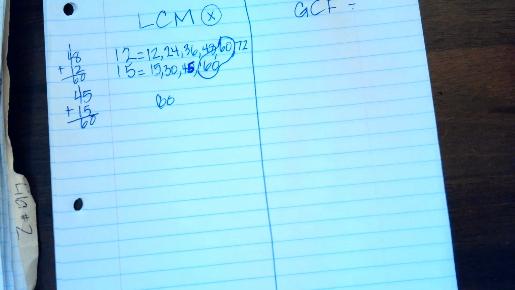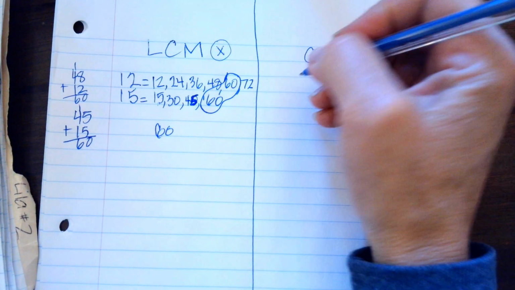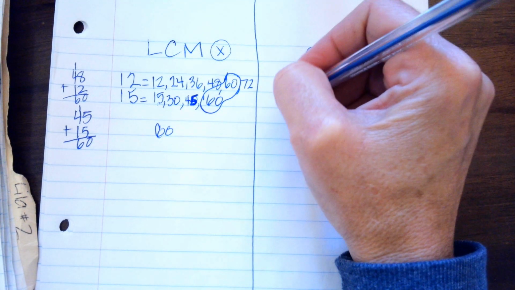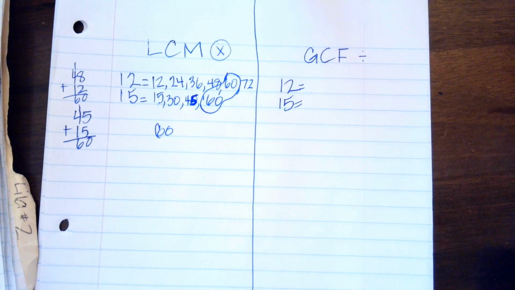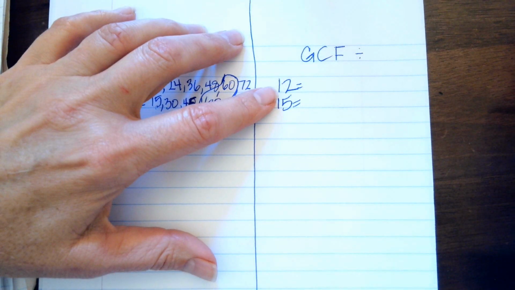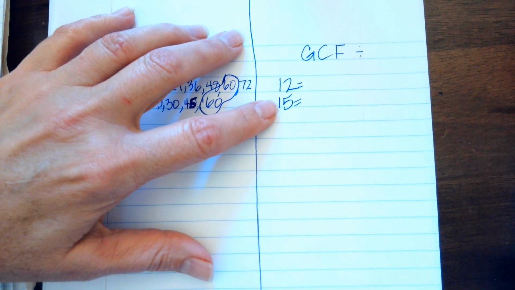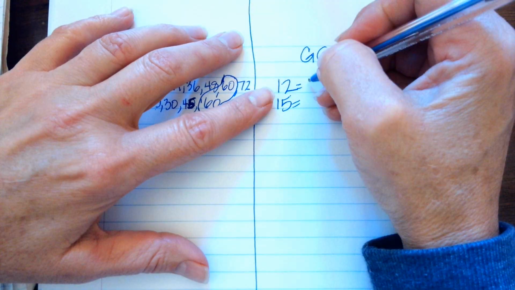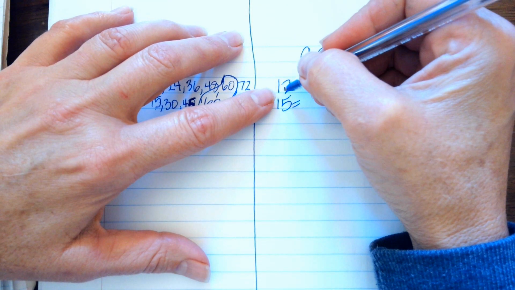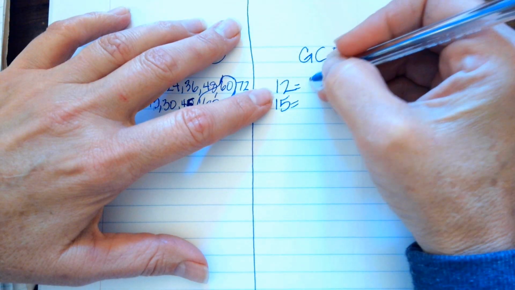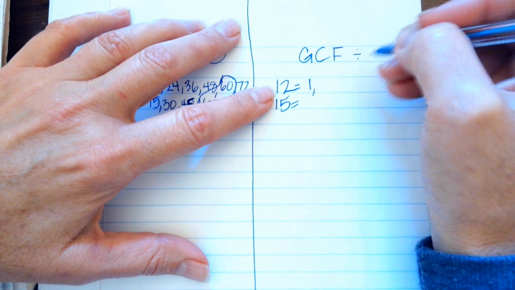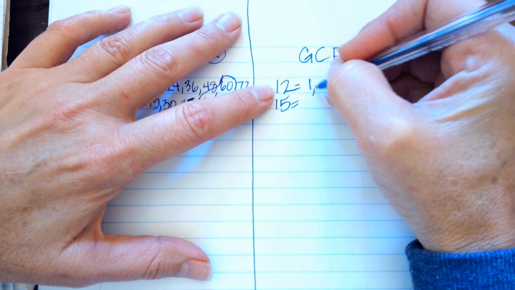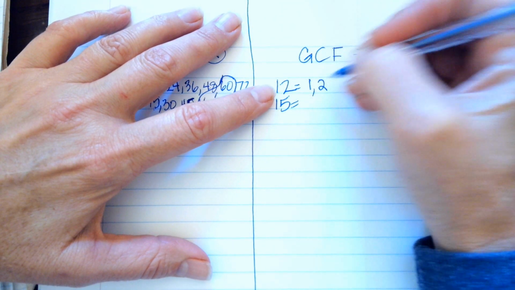Greatest common factor is when, if you have 12 and 15 again, you're going to say what divides into 12 and what divides into 15. So you're going to list all the things that can be divided into 12. So 1 can be divided. Can 2 be divided? Yes. 12 divided by 2 is 6.